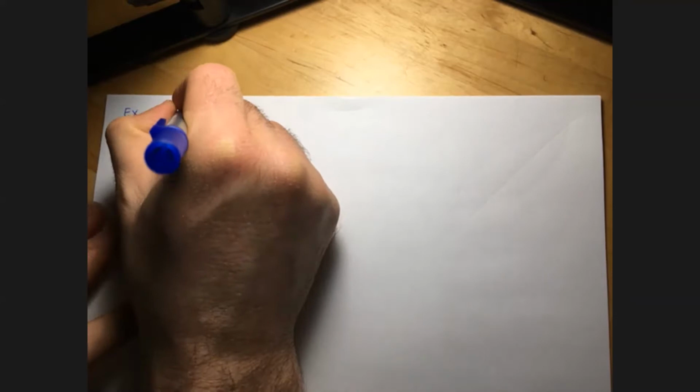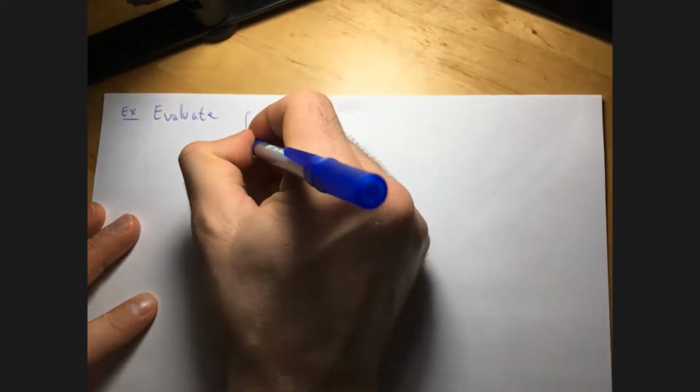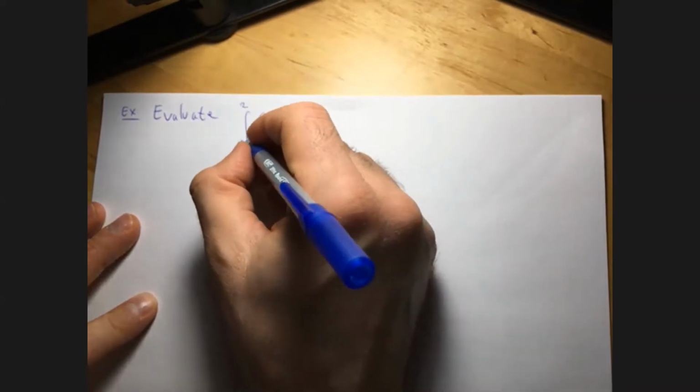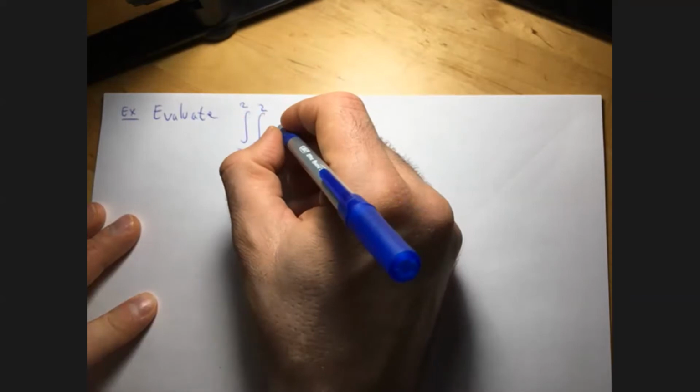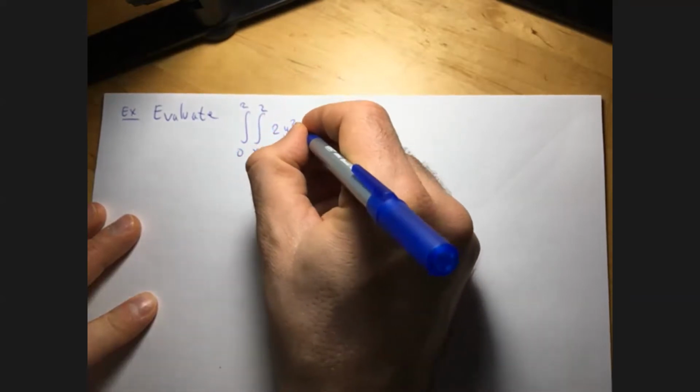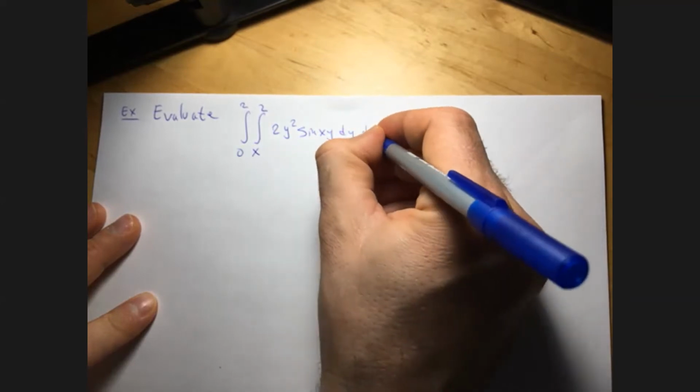Now let us just do an example here to show you how this works in an actual question. Okay, so the last example: evaluate the double integral from 0 to 2, x to 2, y squared sine of xy dy dx.